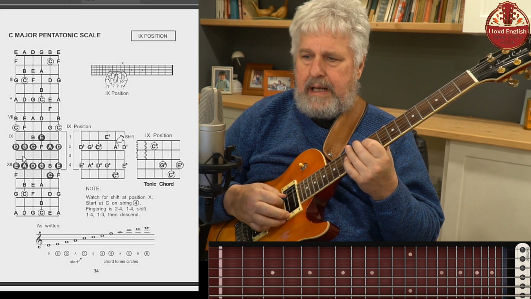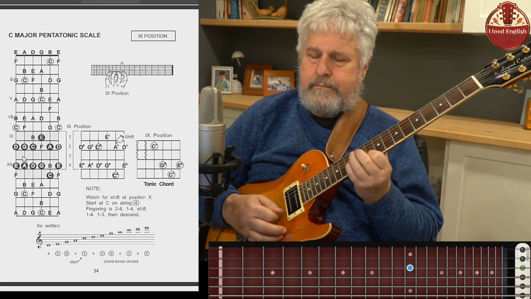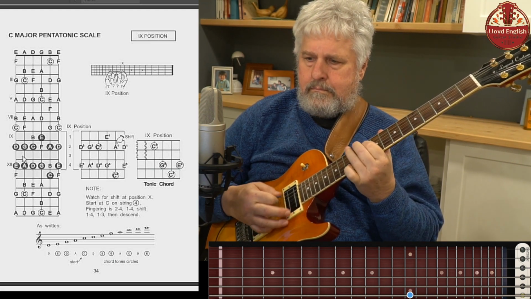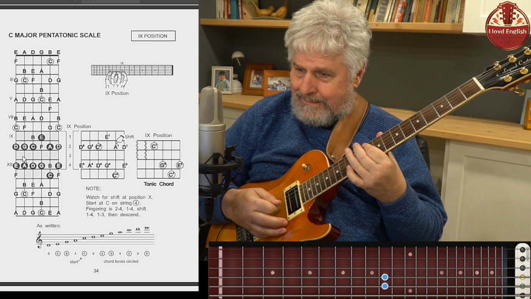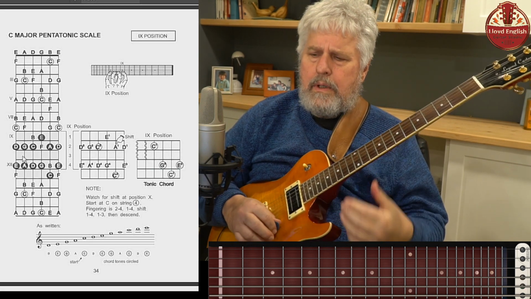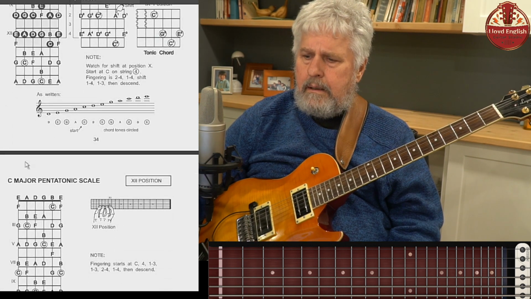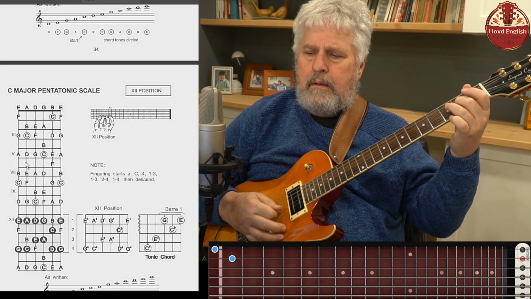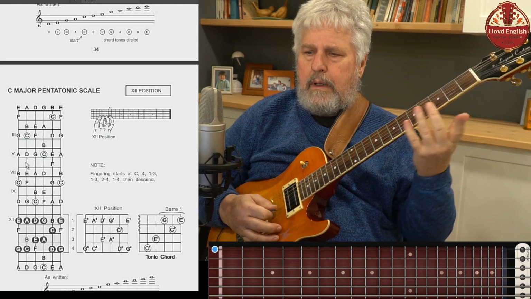They're exactly the same, except in different regions of the fretboard. Okay, and then finally we would be repeating the first position we started with, an octave higher. Okay, you get the idea.